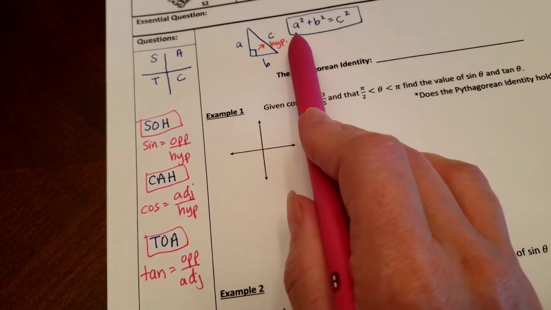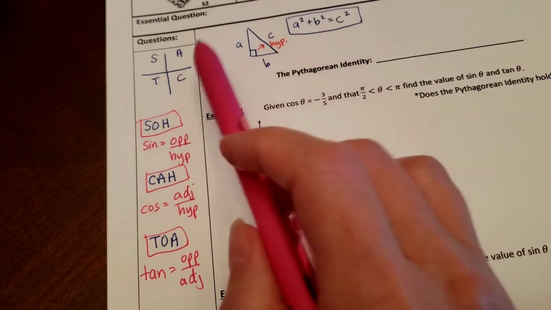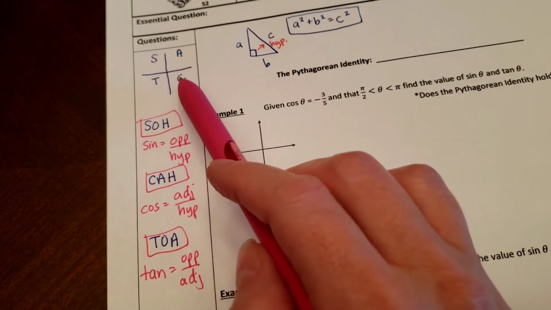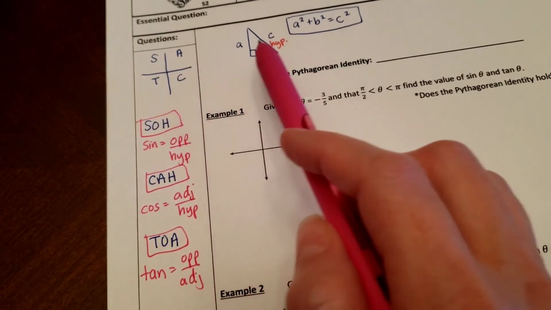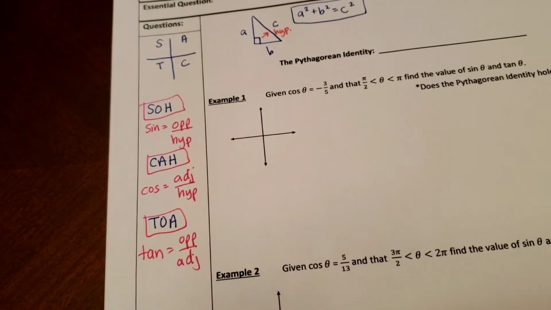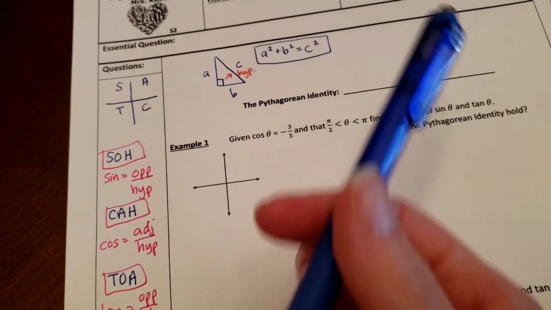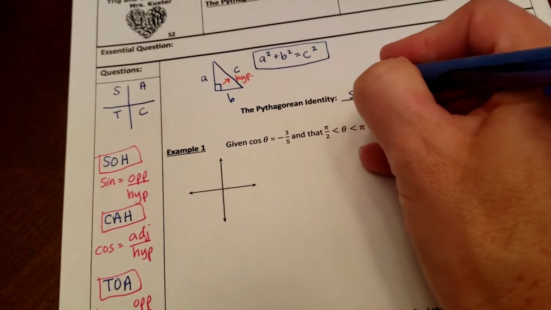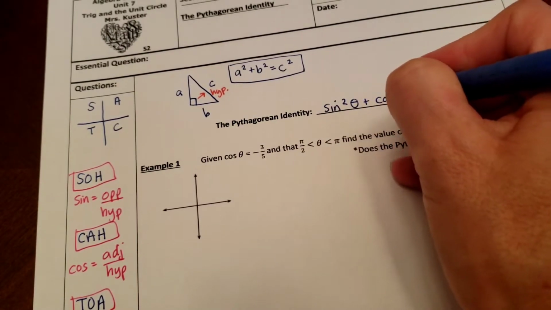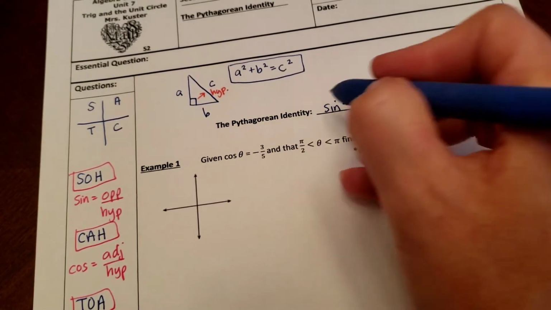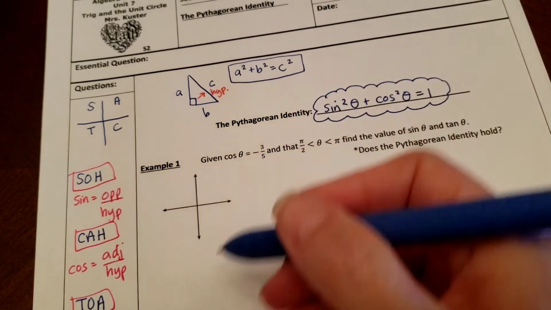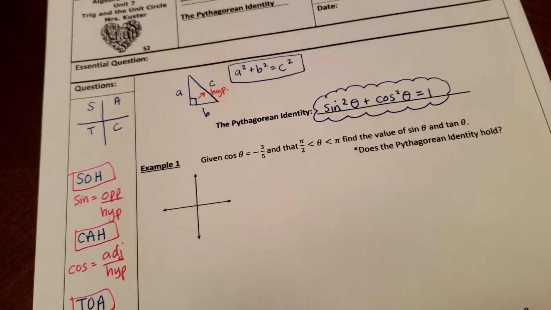So, right triangle, A squared plus B squared equals C squared. All students take calculus for determining the sign of the different trig functions, and then sine, cosine, and tangent. The Pythagorean identity says that sine squared of theta plus cosine squared of theta is equal to 1. We will just touch on this. You will do a lot more of this next year in pre-calculus.